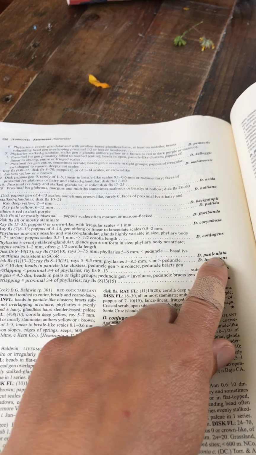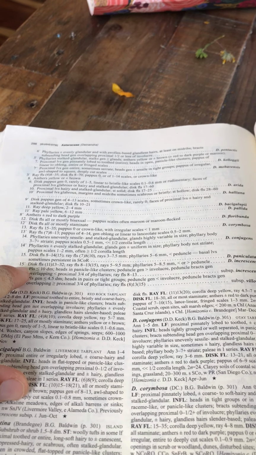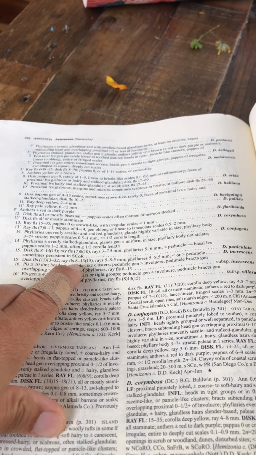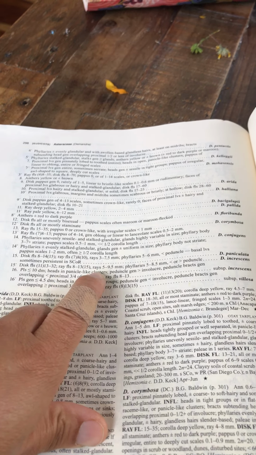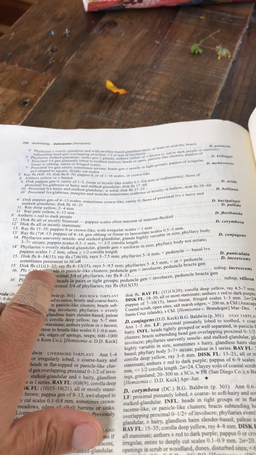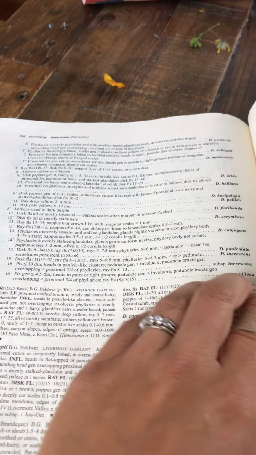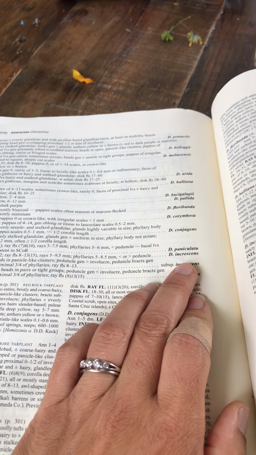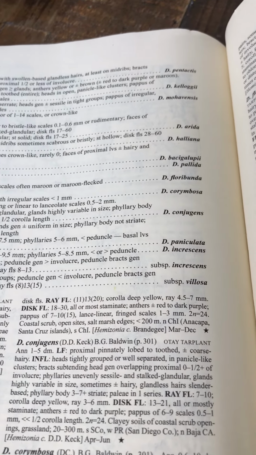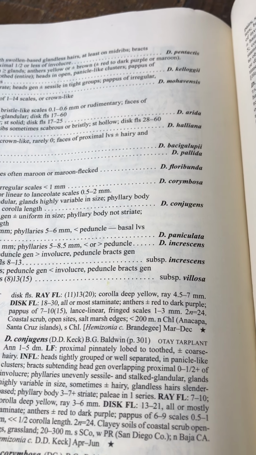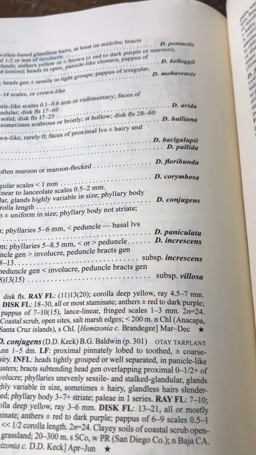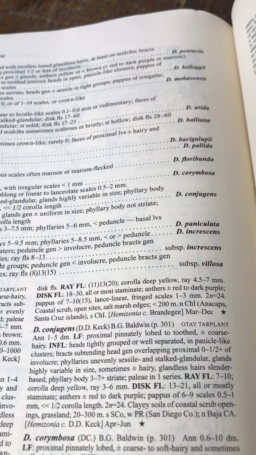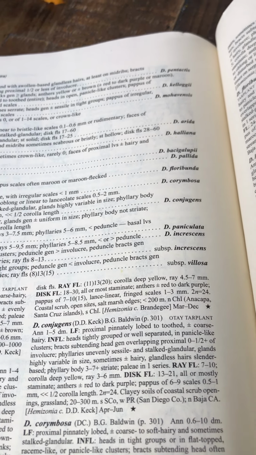So then that would go straight to Deinandra paniculata versus our disc flowers being 13 to 32, ray flowers 8 to 13. I counted the disc and it doesn't fit in this category. And anyways, this is Deinandra increscens, which occurs, it's the grassland Deinandra, and that's outside of our region too. So, and all of those are rare. So we have Deinandra paniculata, which is actually rare too. It's a CNPS list 4 species.